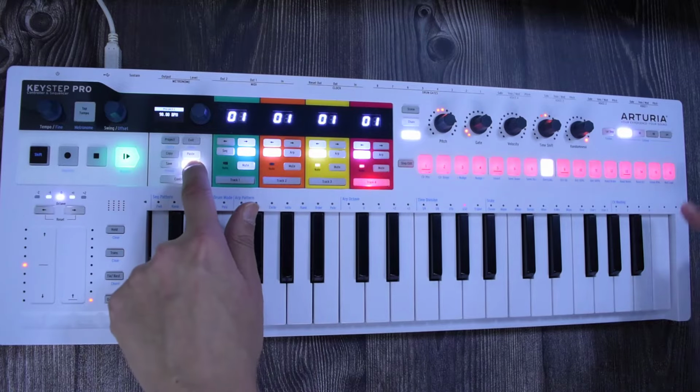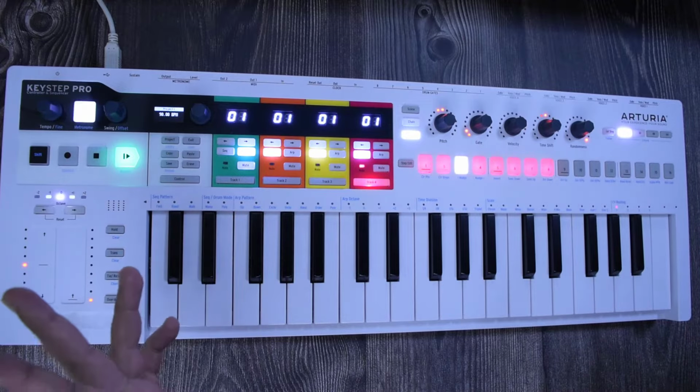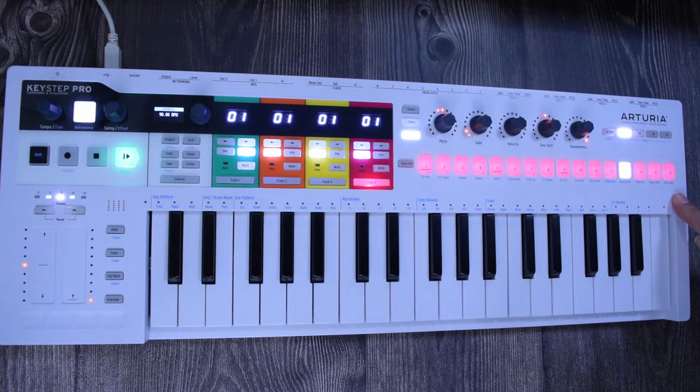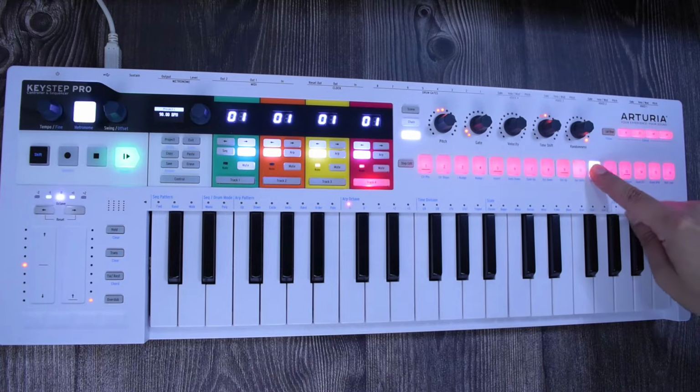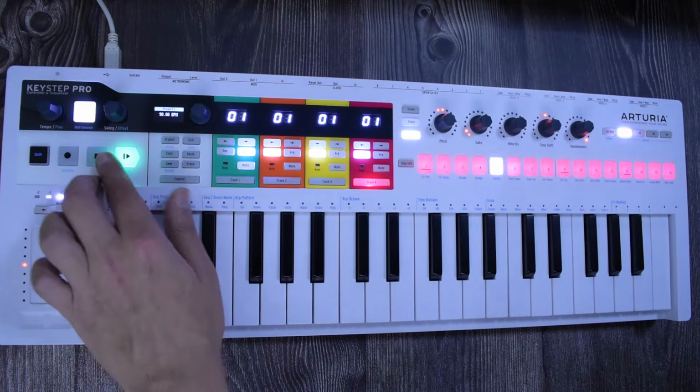If you hold it, you can't delete whatever information you had on those steps. If I enable them back, it's not right. So we just have a single tone, which is going to be this key. So we are really erasing the steps.